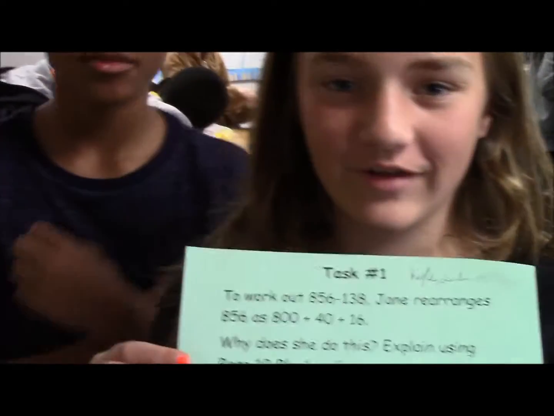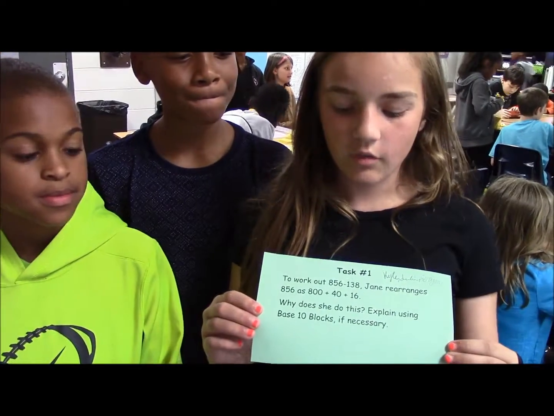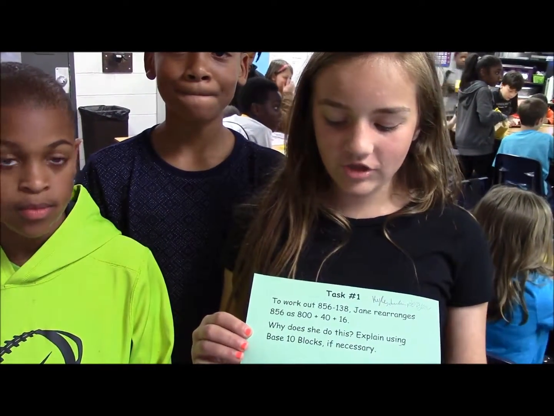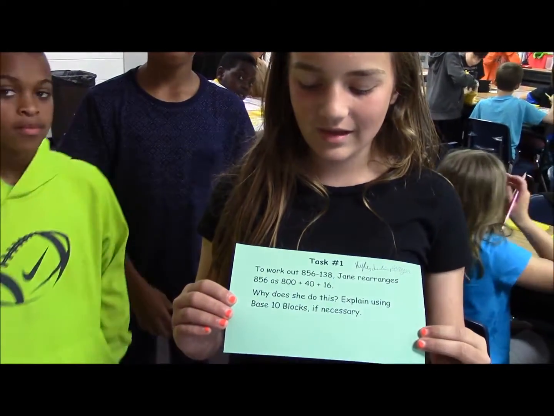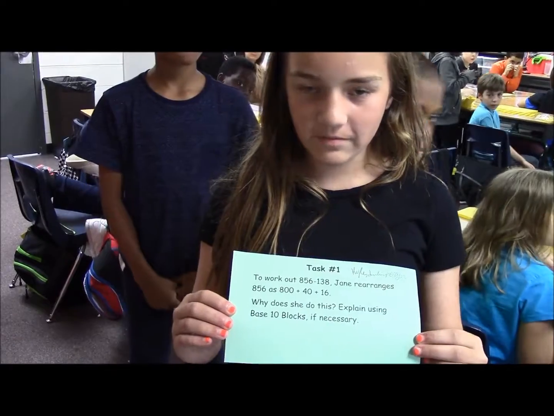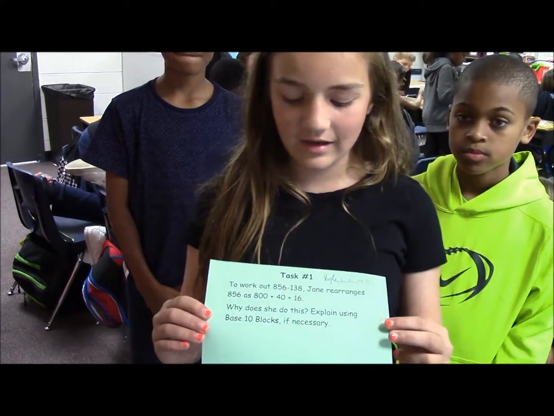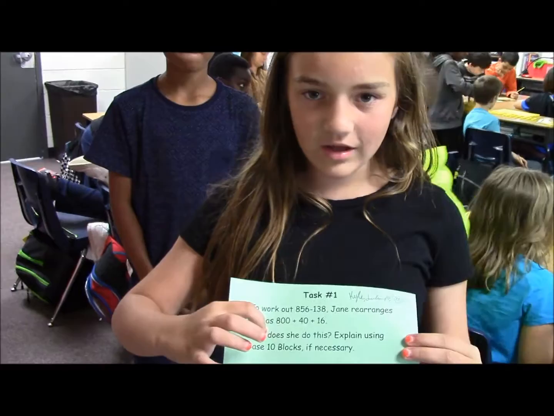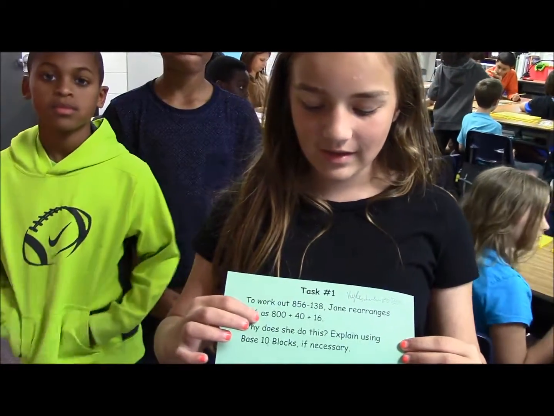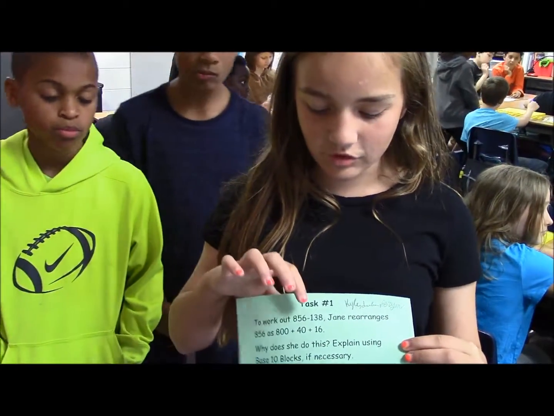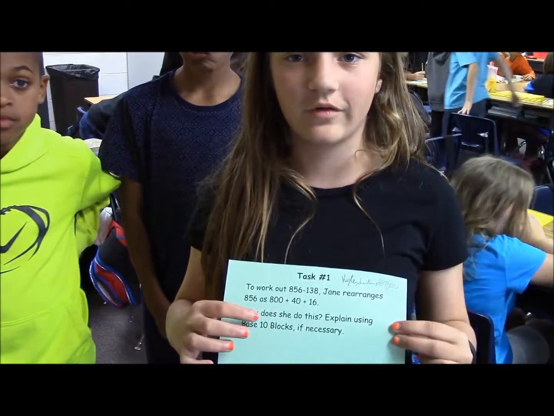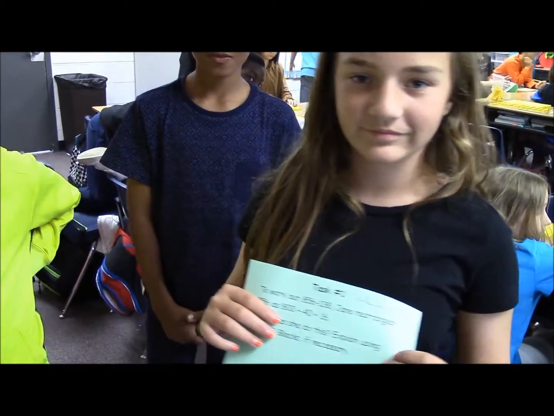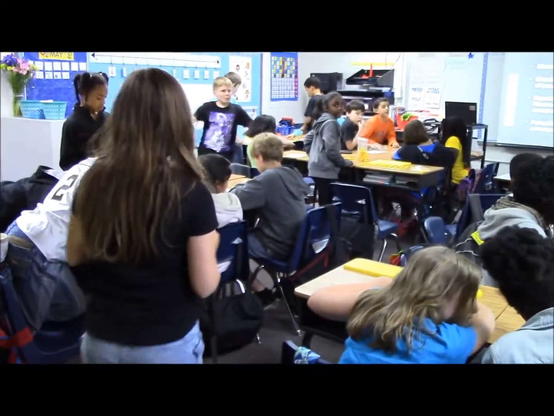We're doing task 1, and it is 856 subtract 138, and Jane rearranges 856 as 800 plus 40 plus 16. She did that, and did the 16, trying to do expanded form, because when you do 856 subtract 138, 6 cannot be subtracted by 8, so she had to regroup.